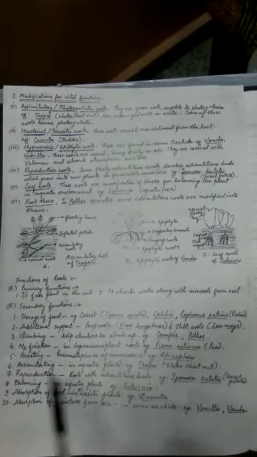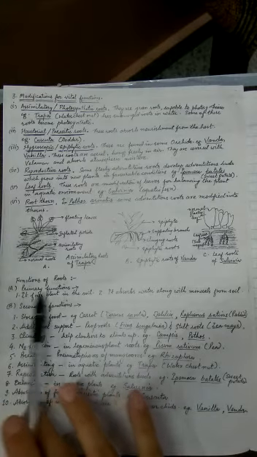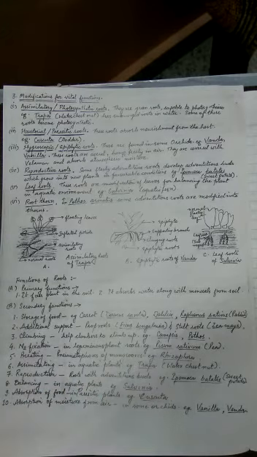So now this brings us to the next topic, that is the functions of the root. In the junior classes we have always learned that the primary function of the root, because the teachers had been teaching us, whenever we talk about root, what is the function of root?